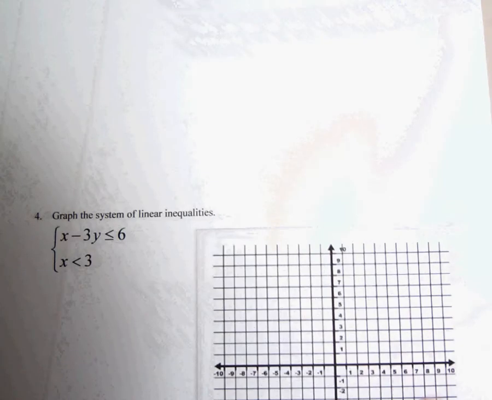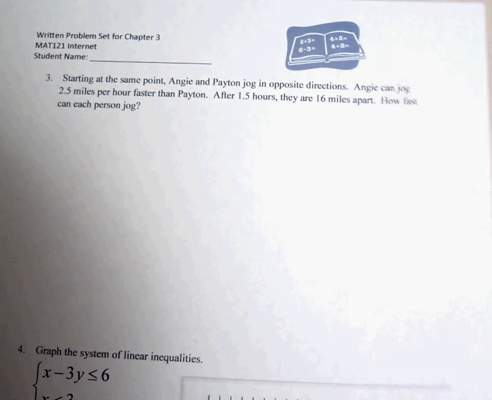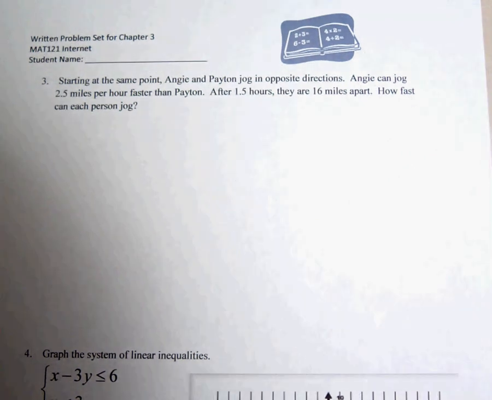Okay. Let's look at number 3. So this says, starting at the same point, Angie and Peyton jog in opposite directions. Angie can jog 2.5 miles per hour faster than Peyton, and after 1.5 hours they are 16 miles apart. How fast can each person jog?